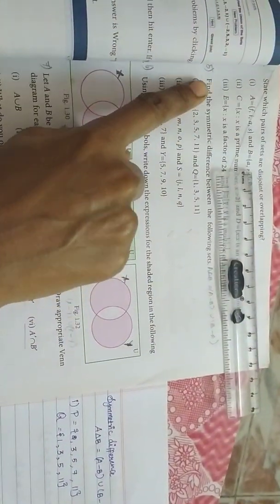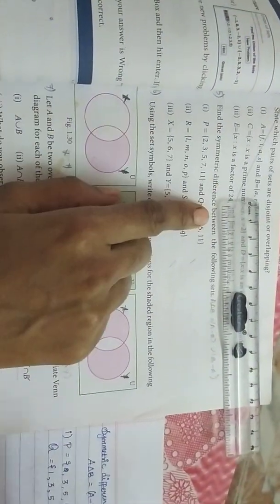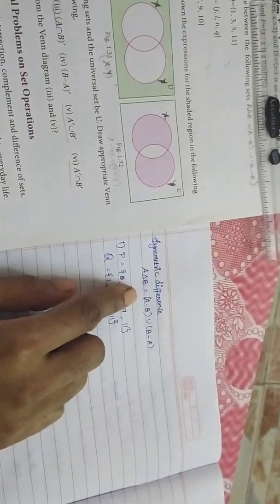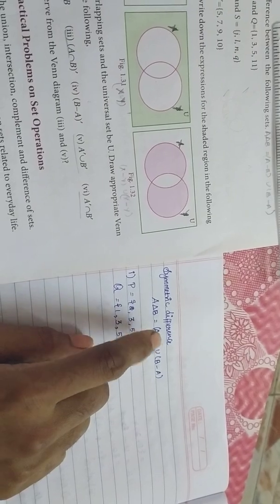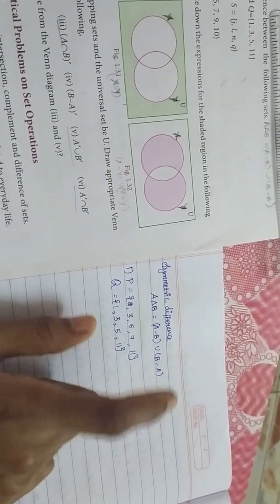Okay. Fifth sum. Find the symmetric difference between the following sets. Symmetric difference, you already know about the formula: A Δ B equals A minus B union B minus A. First of all, you subtract A minus B, then B minus A, then take the union of these two.